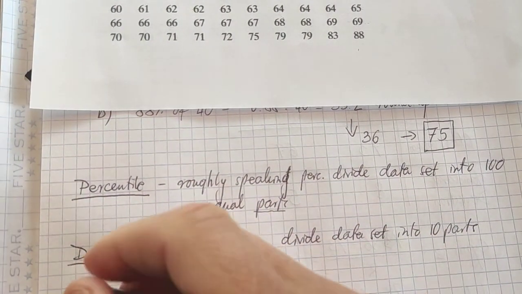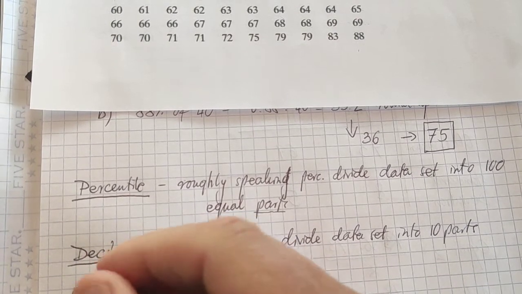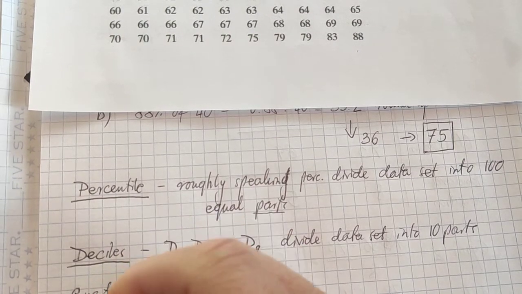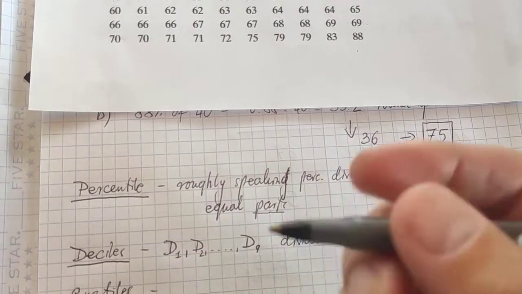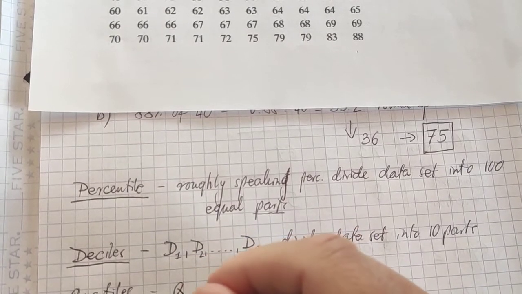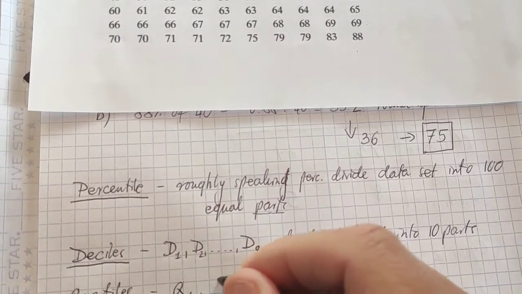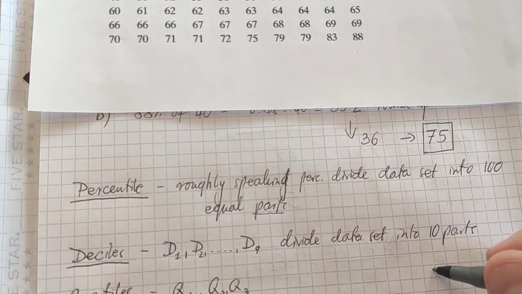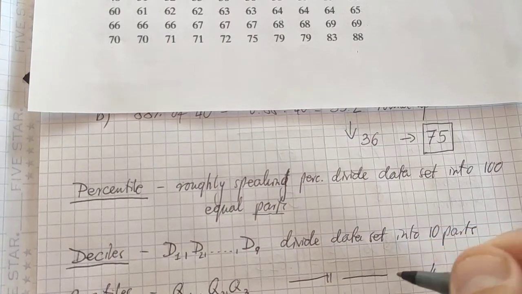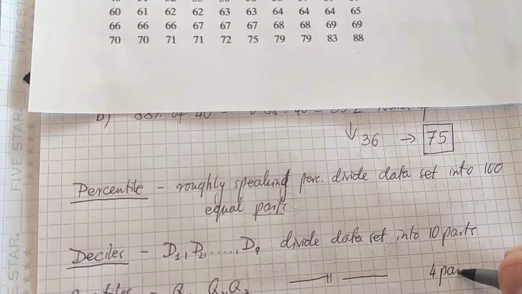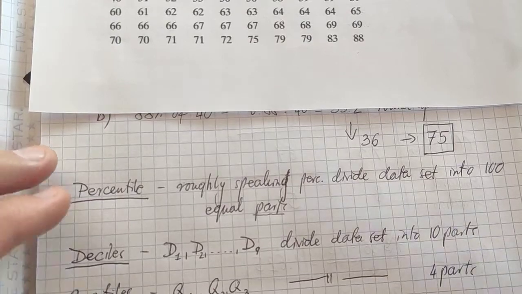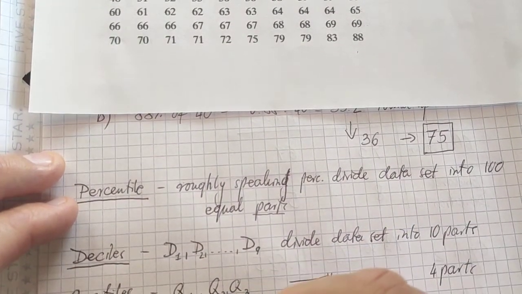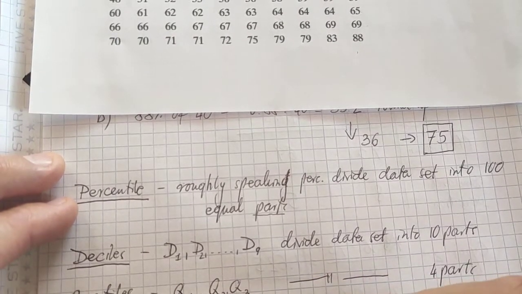And then quartiles, I'm not sure how you say that. There are 4 parts, but 3 quartiles, Q1, Q2, and Q3. Why do I need only 3? Let's say this is my data set.